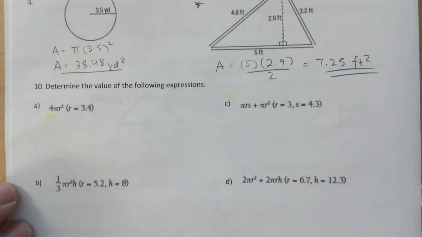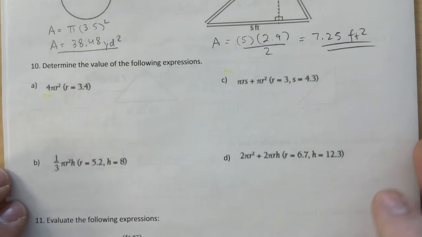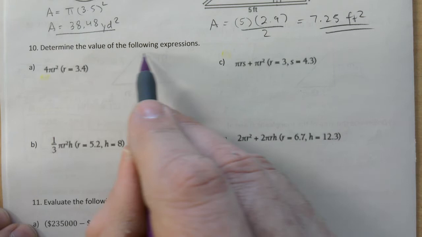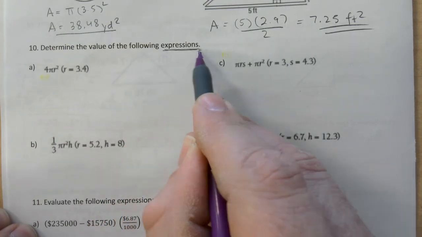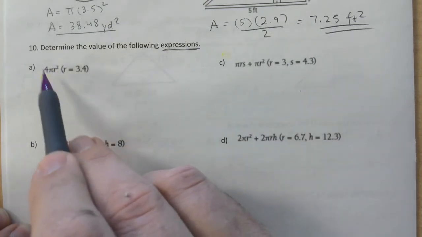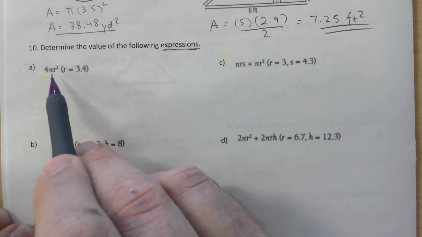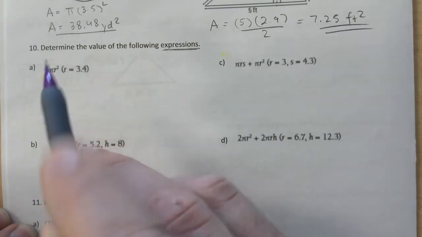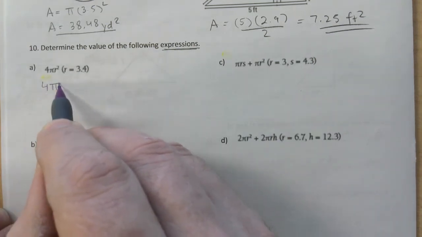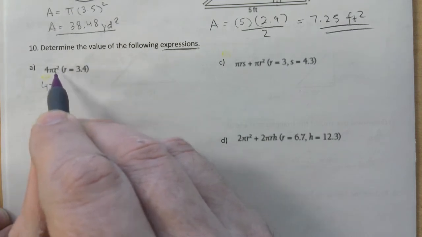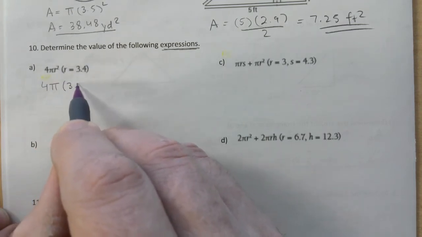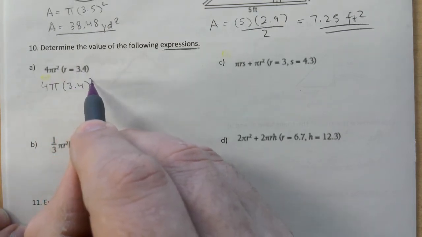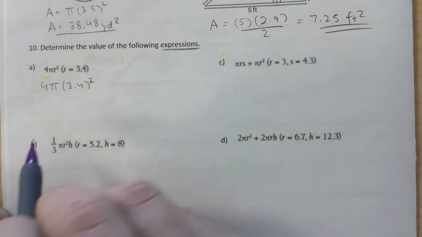Key is to keep practicing, okay? Don't give up. You can do this, okay? Perseverance. Now determine the value of each expression. That's just a fancy word for these are not equations, okay? There's no equal sign there, so just find out what that would be if r is worth 3.4. So it's important for you to know how to substitute, right? So the r here, I usually use a bracket for a substitution, and then you square it. It's asking you to square it, right?